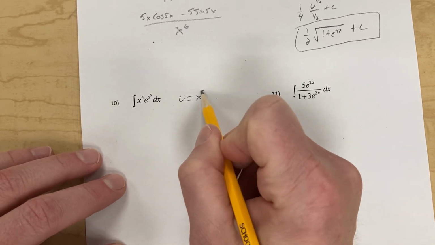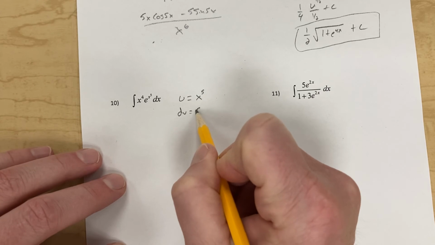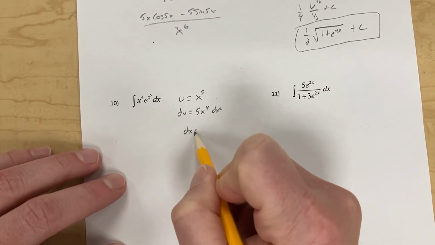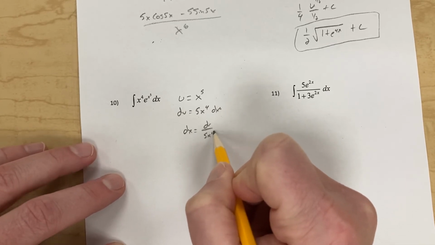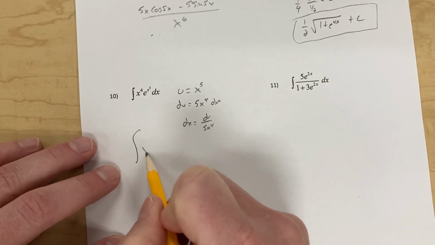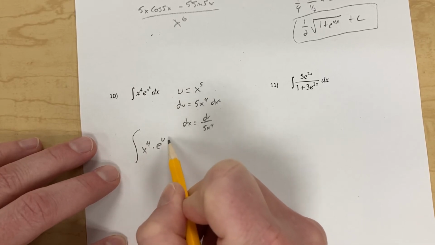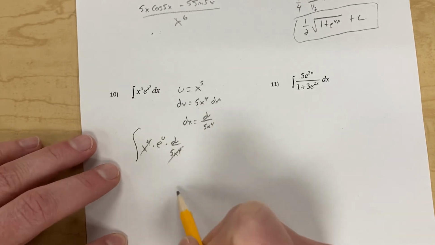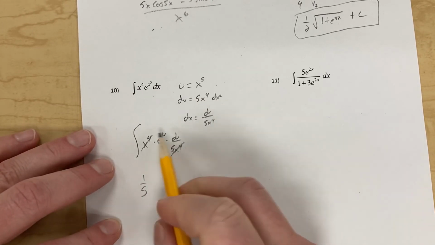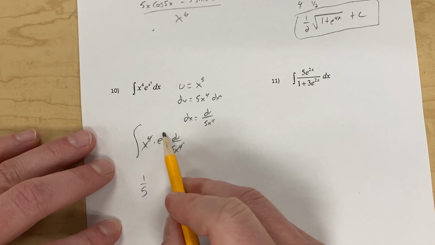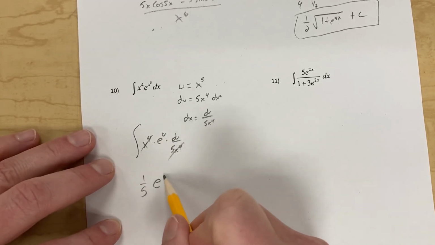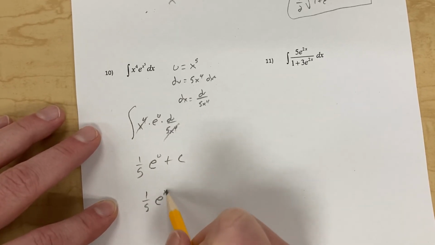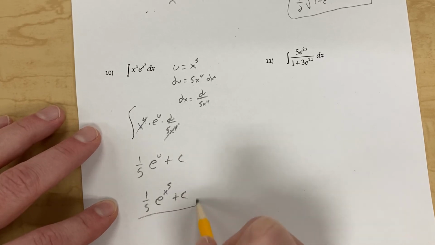so I'm going to do a u sub here. I'm going to make x to the 5th be that u. Du then will be 5x to the 4th dx. So that means dx is equal to du over 5x to the 4th. So I come back over here. So it's going to be x to the 4th times e to the u times dx, which is du over 5x to the 4th. X to the 4ths cancel. I can pull that 1/5 out. I've got the integral of e to the u then. Integral of e to the u is just e to the u plus c. And then if I resubstitute in, I've got that right there.